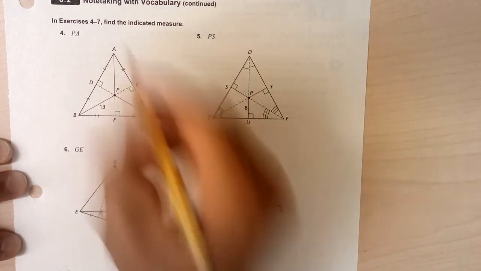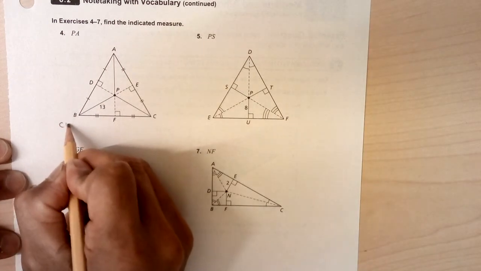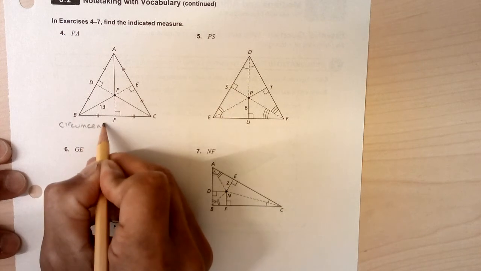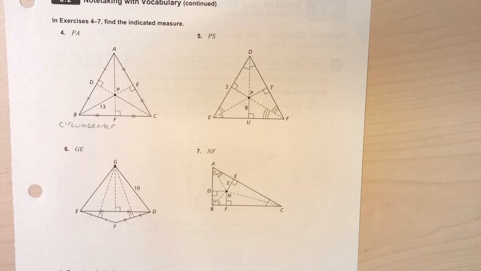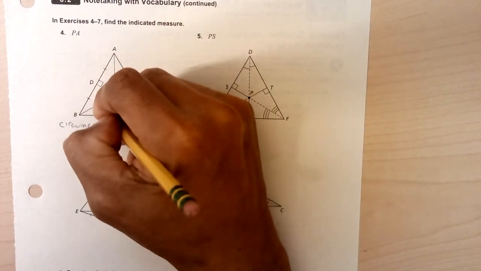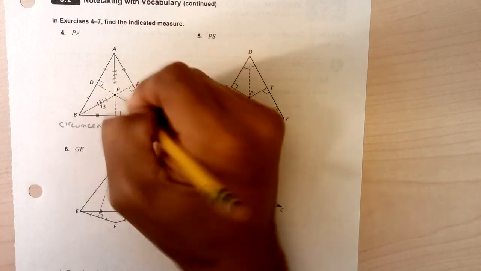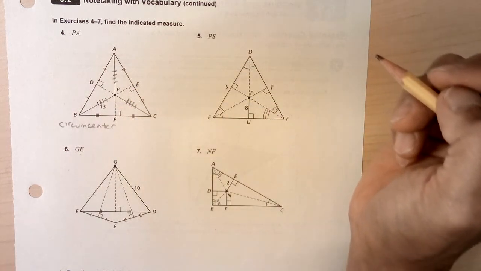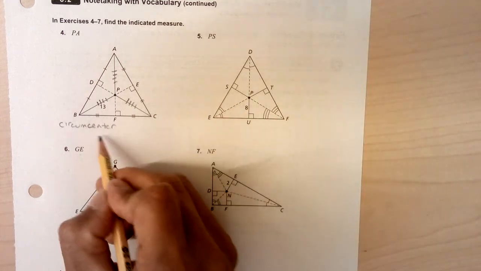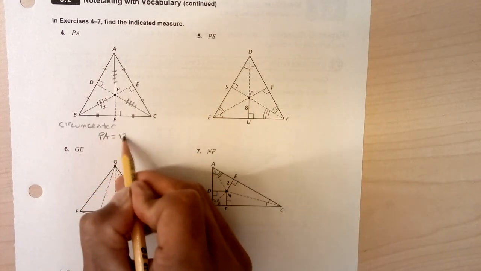So point P, I'm just going to write this down and make a little note, is the circumcenter, which implies that point P is equidistant from the vertices. So PB is given, the distance of the circumcenter to one of the vertices, that's 13. You want to find the length of PA, as well as PC, although we don't need to find the length of that, but all of those should be congruent. So if PB is 13, then PA or AP is also 13.